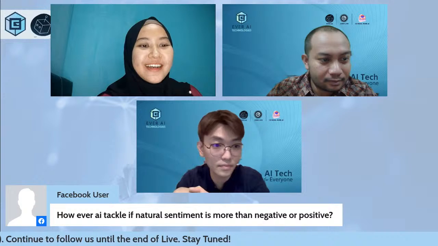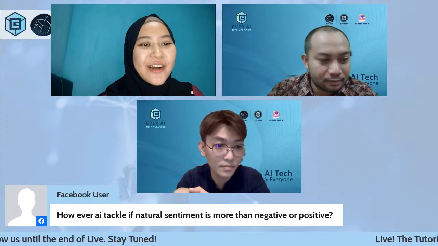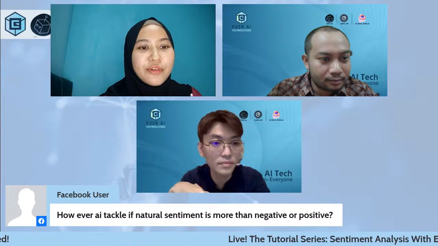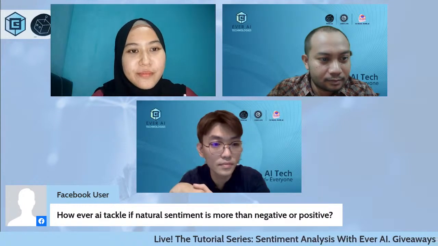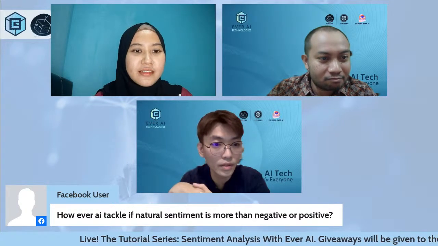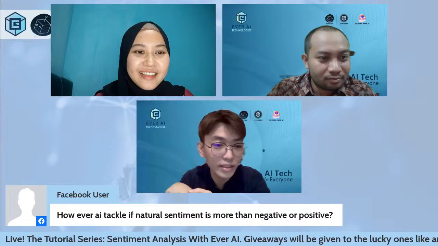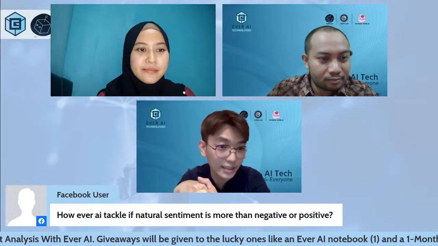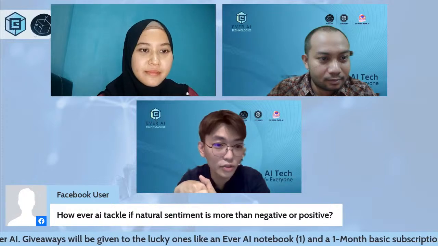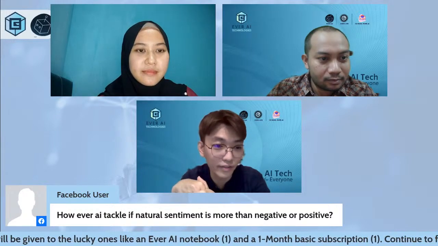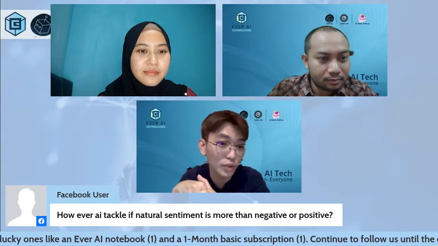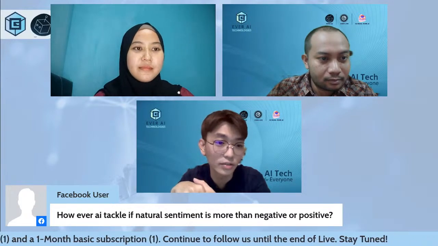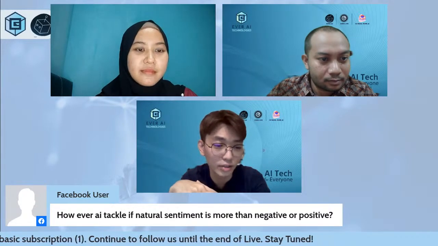Okay, last. The question: whether the general sentiment is more negative or positive. By having this question, I'm assuming you are asking whether the training data is imbalanced. So this could be a factor that the model is biased towards the negative. In this case, let's say negative and positive are not biased. So I think this is related to classification.